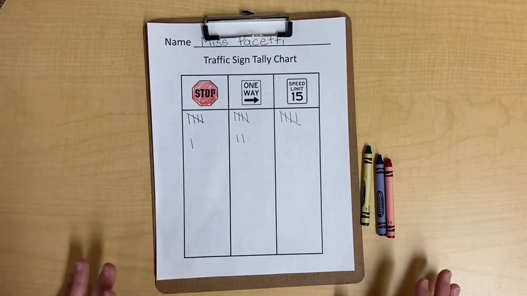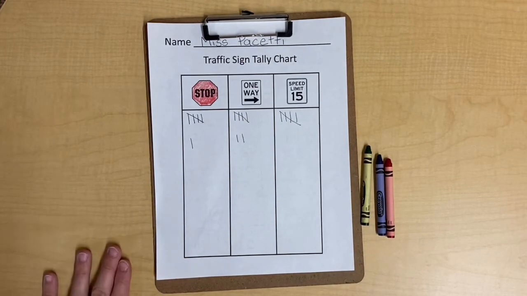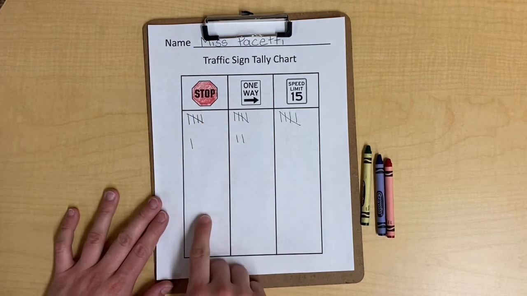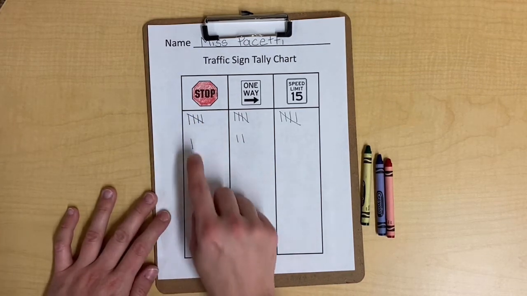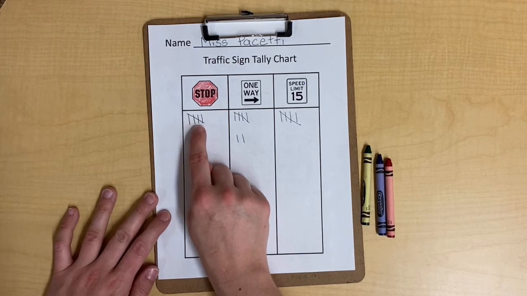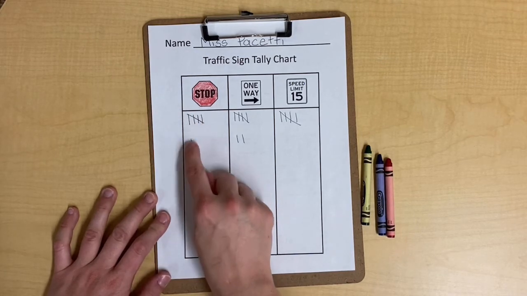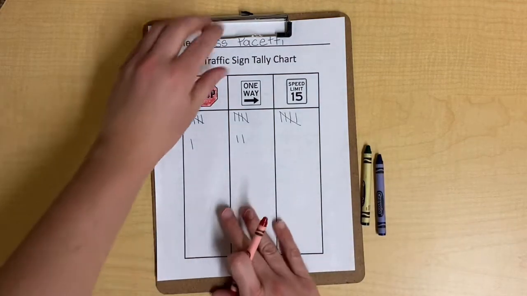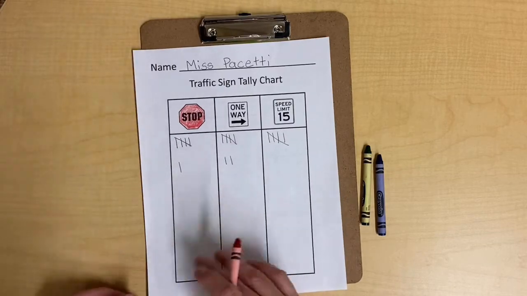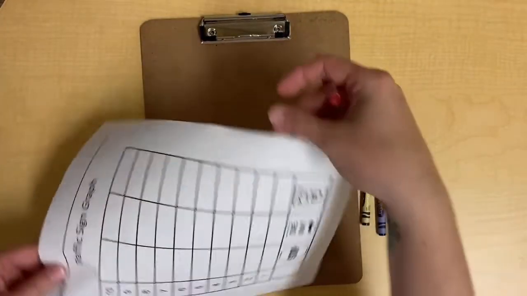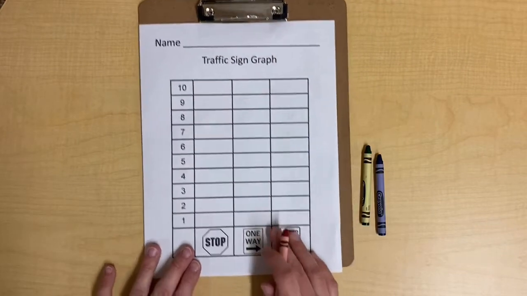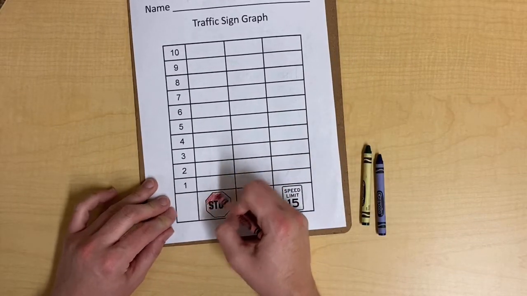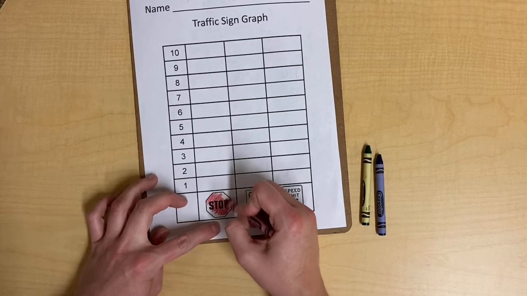I have finished my sign hunt. So now it's time to count our tallies. First, let's look at our stop sign column. Help me count, please. Ready? 1, 2, 3, 4, 5, and 6. So this means that on the other side, on my graph, we are going to put 6 rectangles. So for our stop sign here, let me color it in red. And we saw 6 stop signs on our walk.